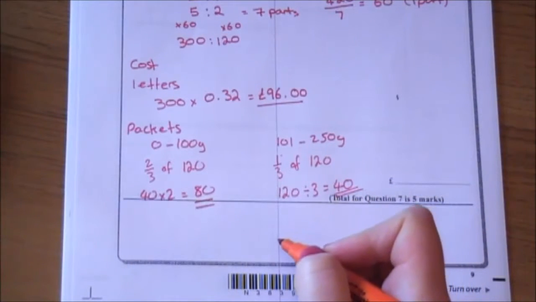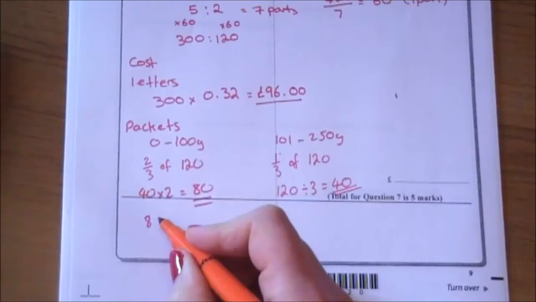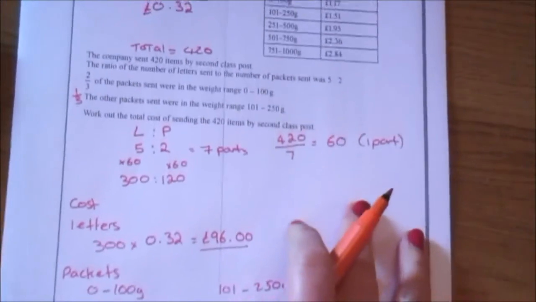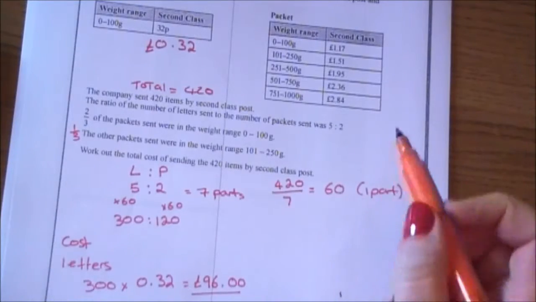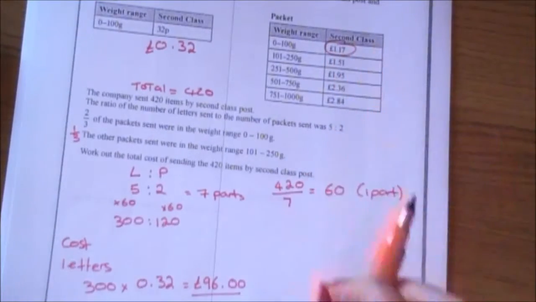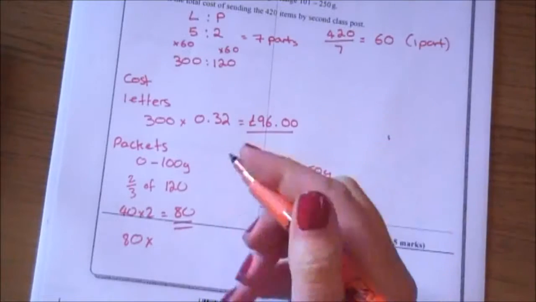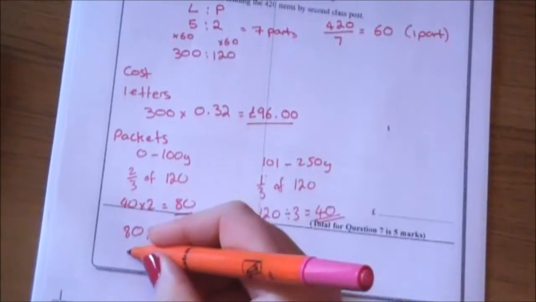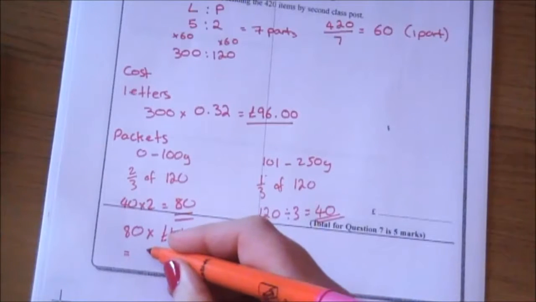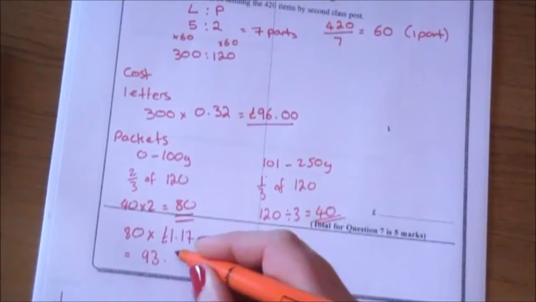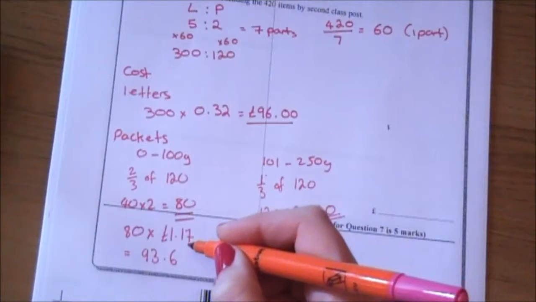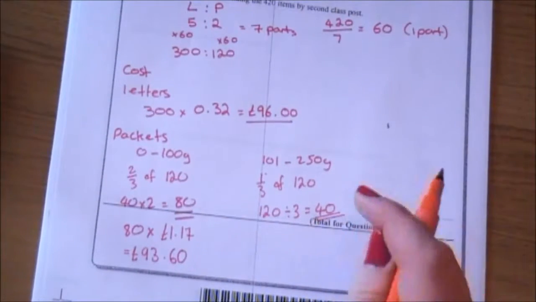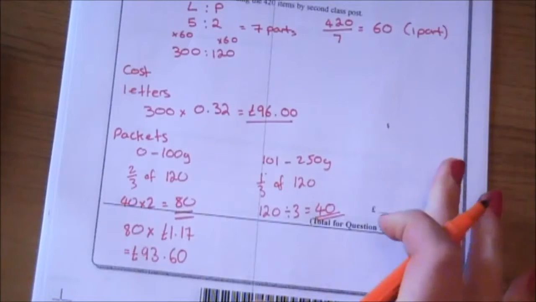Now let's look at the price. In the 0 to 100 range, I've got 80 packets that cost, up here, 0 to 100, £1.17 each. So I've got 80 times by £1.17, and that's going to give me £93. And the calculator will say 93.6, but you need to remember we're working with money, so it's £93.60.